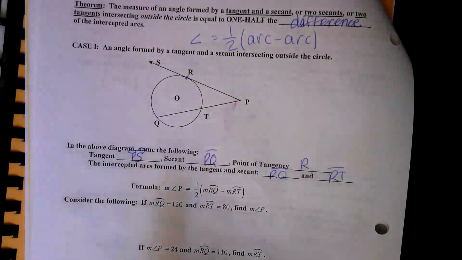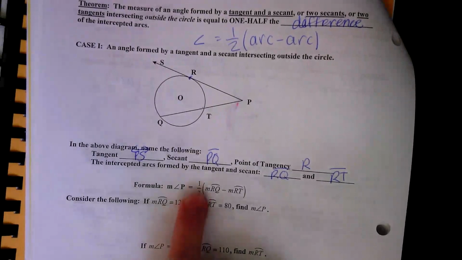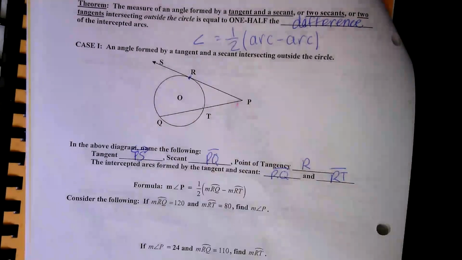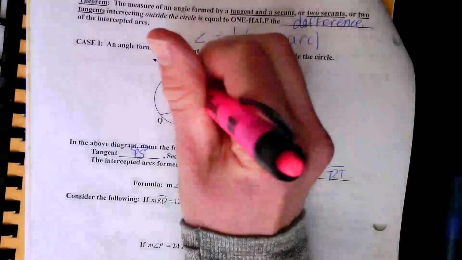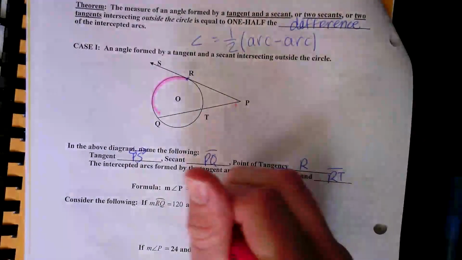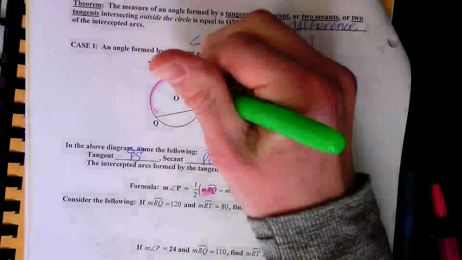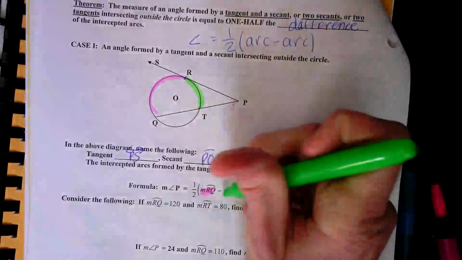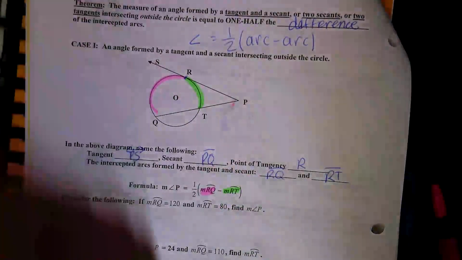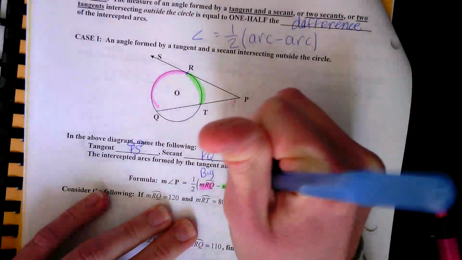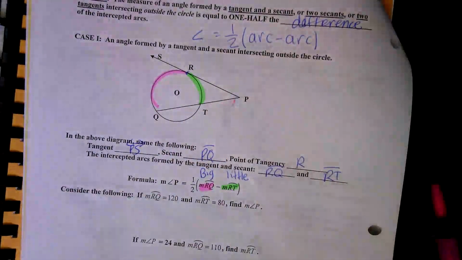Okay. So to find the measure of angle P, we are going to do 1/2 times the measure of RQ, the measure of this arc here, minus the measure of arc RT, so this arc. Okay, and let's make a note. RQ is the bigger arc and RT is the little arc. Okay, so let's do an example.